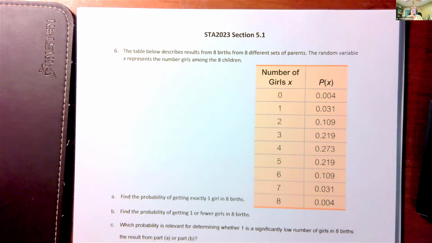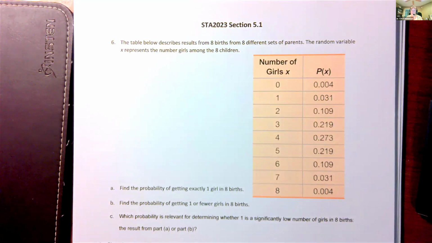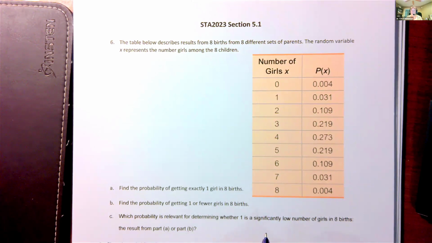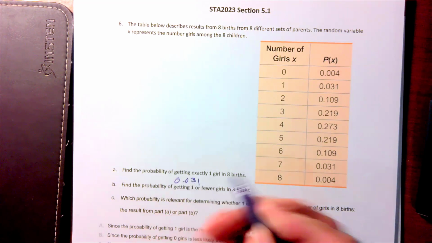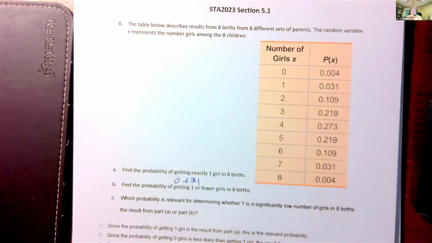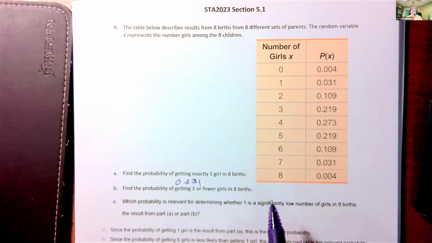And this is just going to be practicing reading from the table. What's the probability of getting exactly 1 girl in 8 births? What's that value from the table? You don't have to go to Statcrunch for this one. You can just answer it using the table. What's that probability? Exactly 1 girl. 0.031. Okay, we just read right off the table. Now, what's the probability of getting 1 or fewer in 8 births?